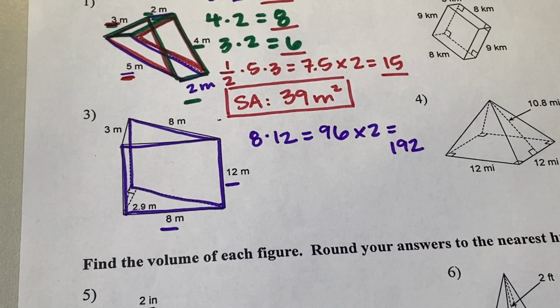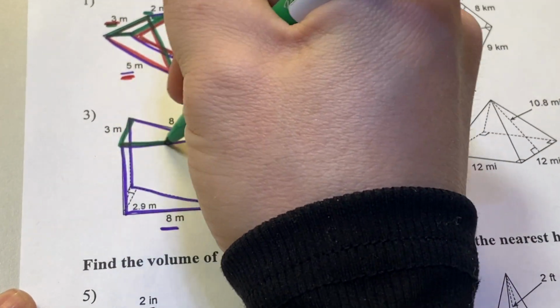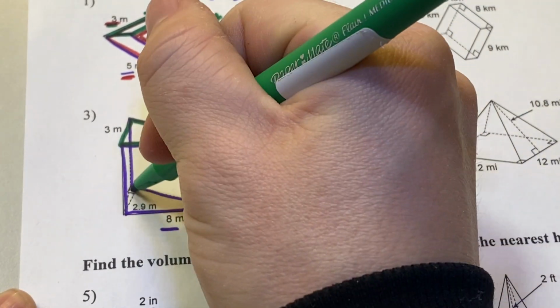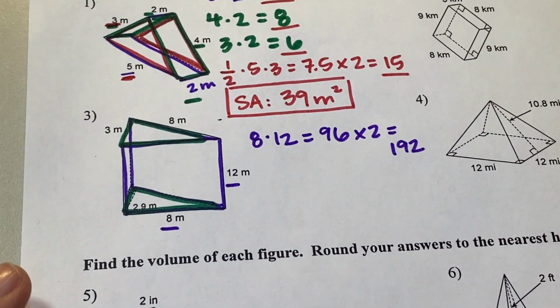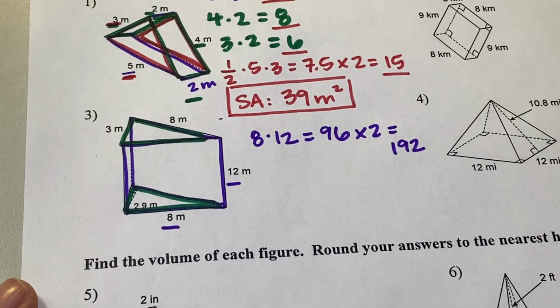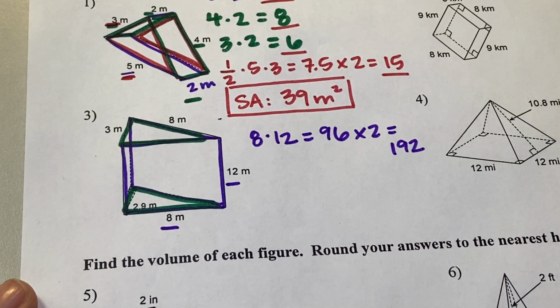Okay, which piece do you guys want to solve for next? The top and the bottom or that one side? The top and bottom? Sure, let's do top and bottom. Okay, so what shapes am I dealing with on the top and the bottom? Triangles, nice. So now what 2 measurements do I need for my triangle? 1/2 base times height. 8 and 8.